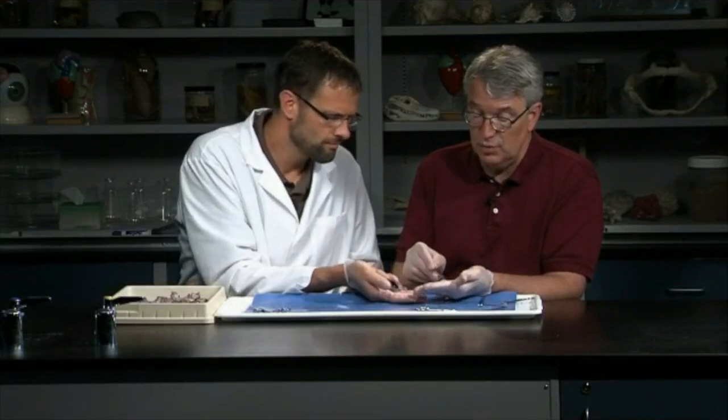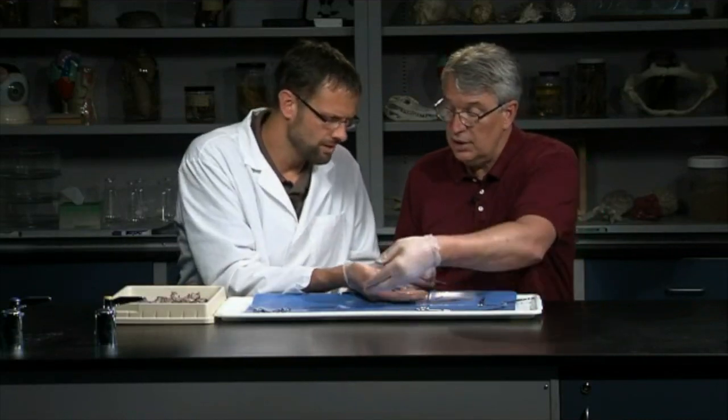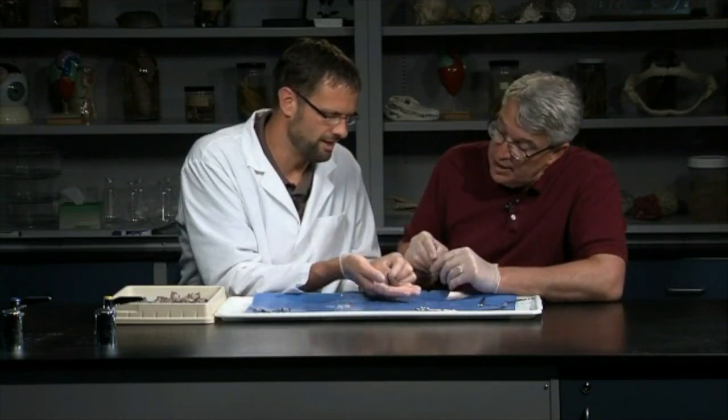This can become cloudy, is that right? Yeah, that could become cloudy. You can lose the ability of the lens to focus light. I know some fluid is just kind of pouring out. I'm going to pour that out here.